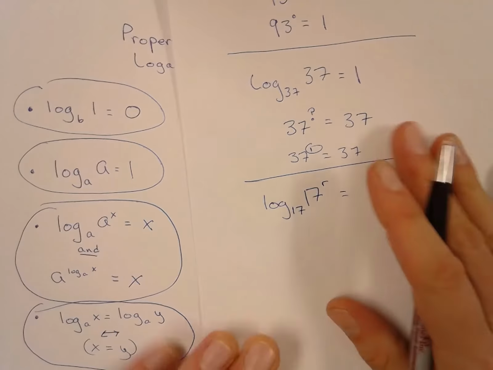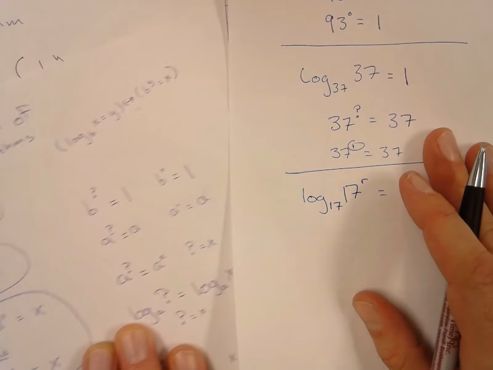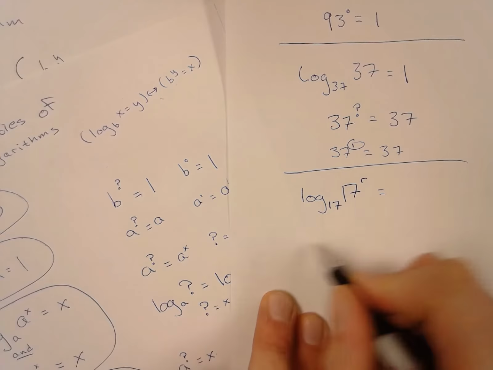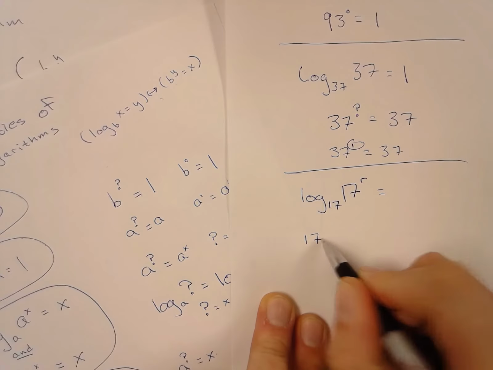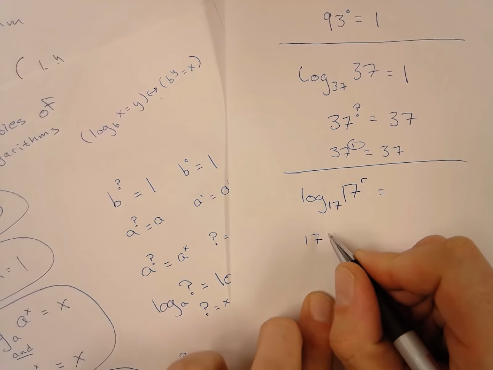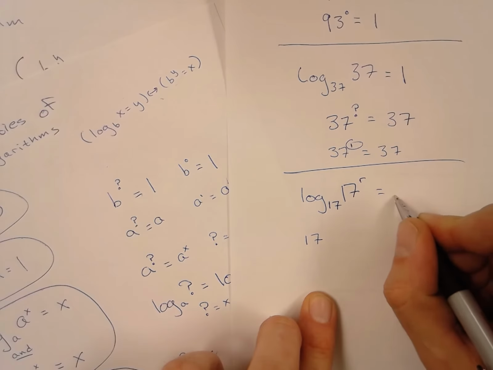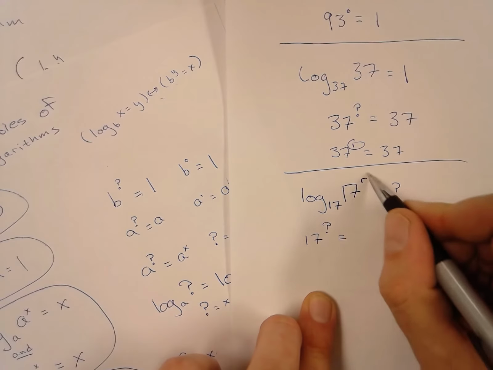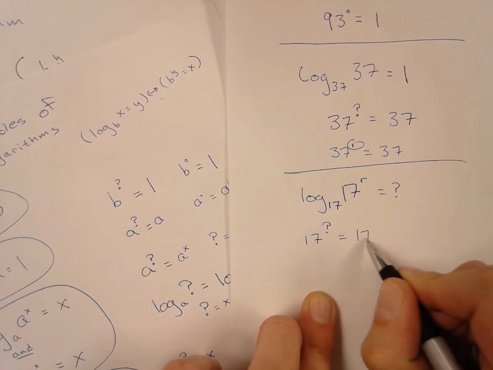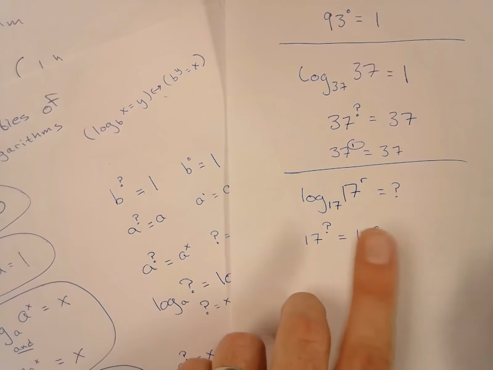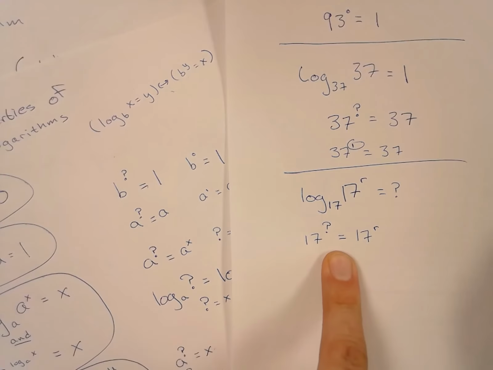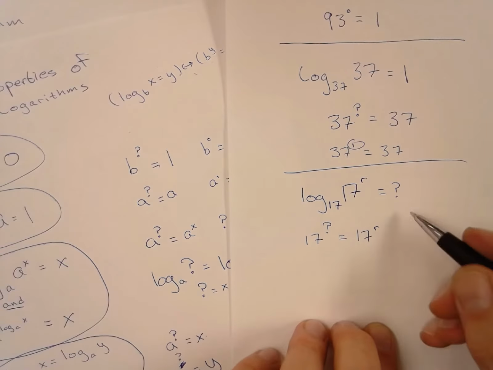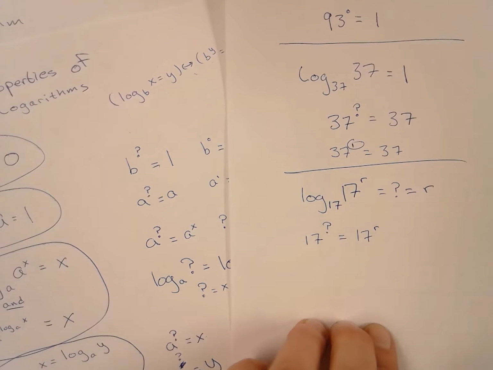So the definition says, in case you forgot, there it is. 17 is the base. It is going to be raised to the power of something. And the answer is going to be this expression here at the end, 17 raised to the power r. And once you convert it to exponential form, hopefully it's very obvious. 17 raised to what power equals 17 to the r? Well, that's just plain old r.